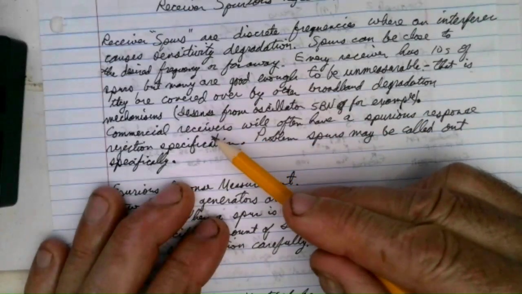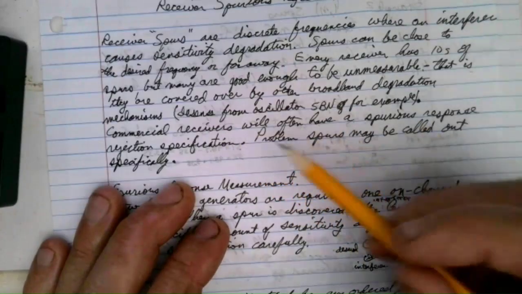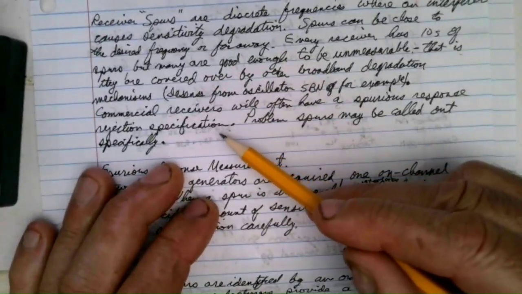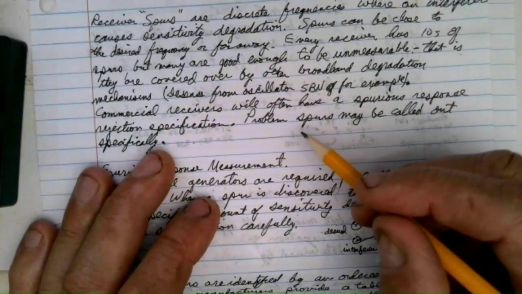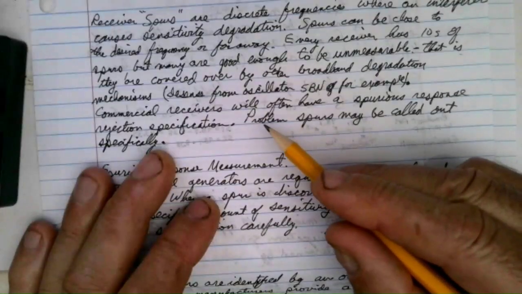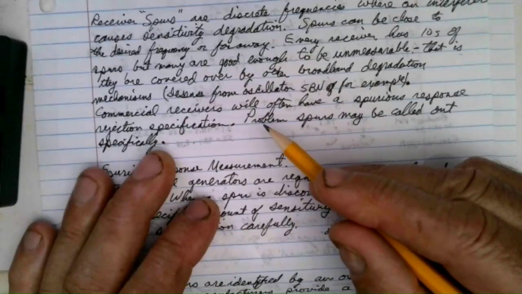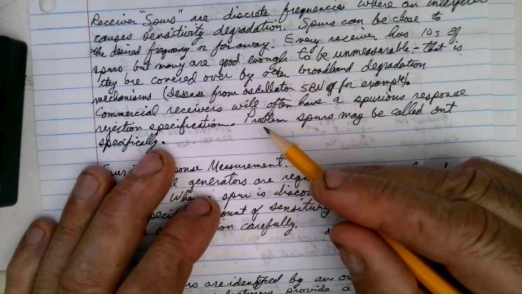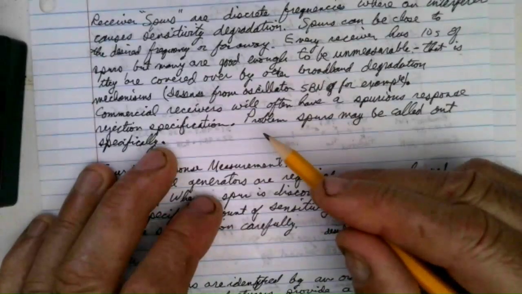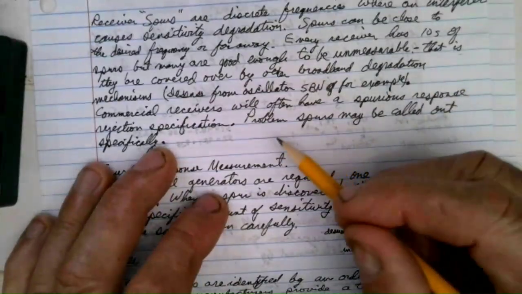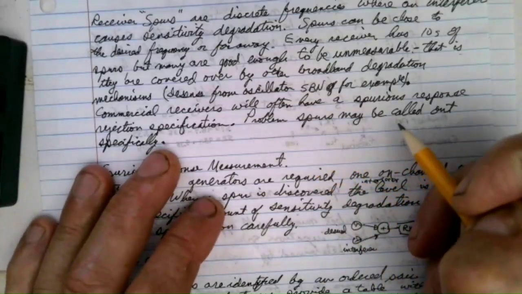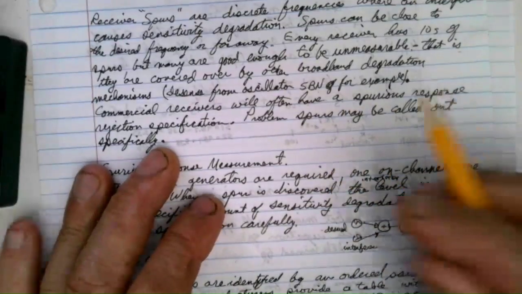All right, so commercial receivers will often have a spurious response rejection specification, and problem spurs may be called out specifically. For instance, they might have a spec that's worded like: the spur spec is 90 dB above the sensitivity spec, except for maybe one spur, which is 75 dB above the sensitivity spec, and they'll tell you what frequency that is. They could word a spur spec like that.